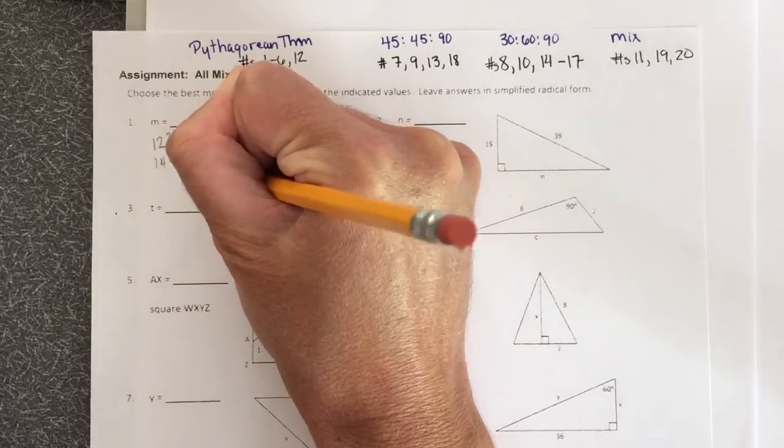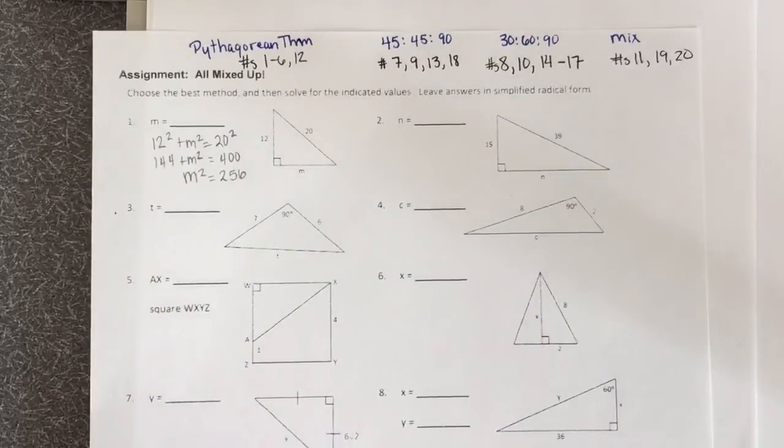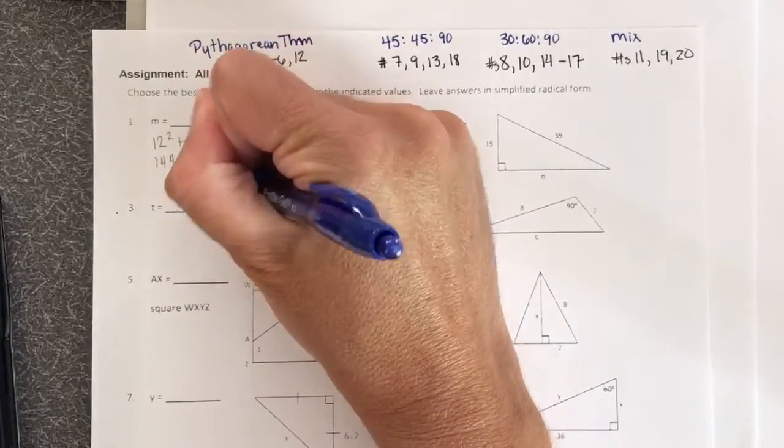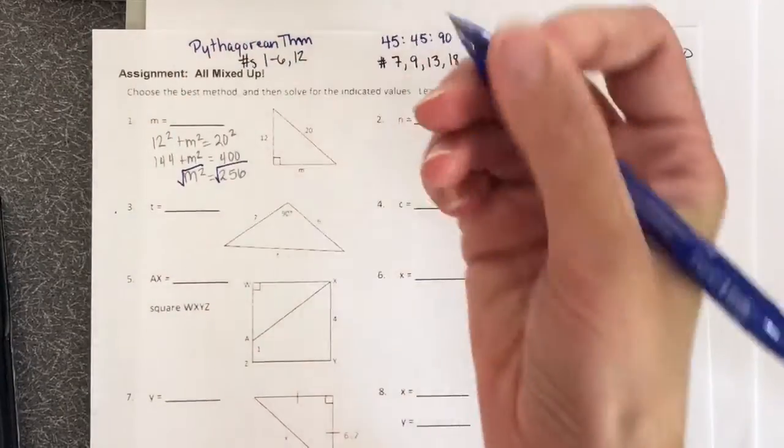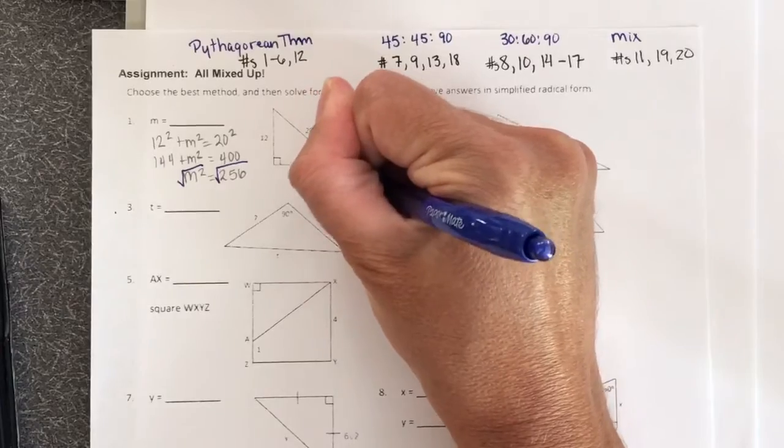First thing I want to do is figure out, is 256 a perfect square? And it is. The square root of 256 is 16. So guess what? M is equal to 16.